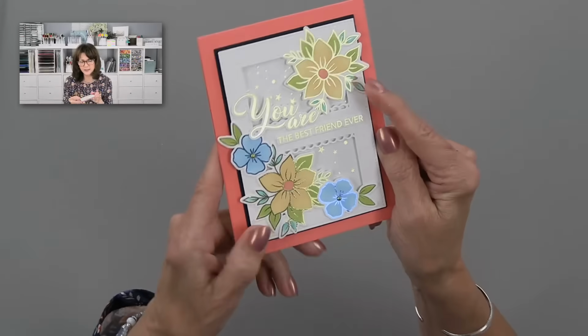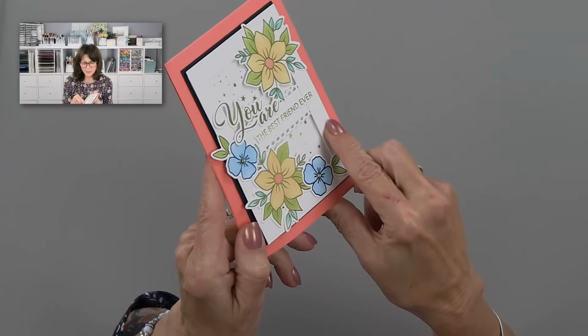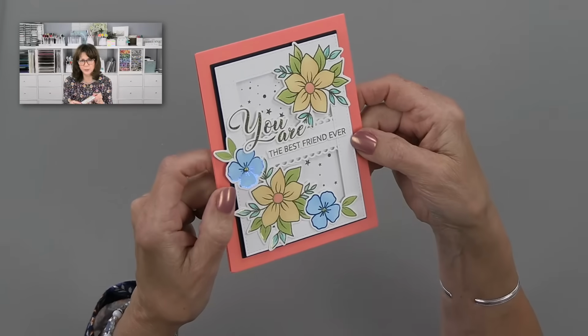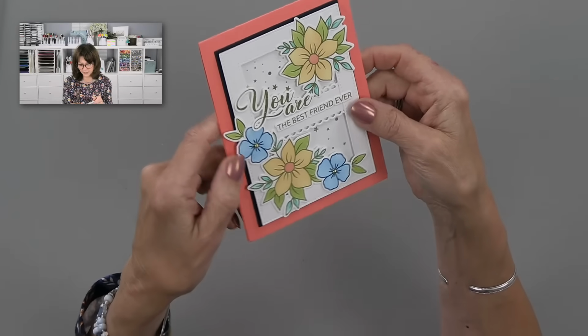And you can see here, I bumped this up using some foam squares. You can also bump it up just by cutting 3 or 4 of them and gluing them together.